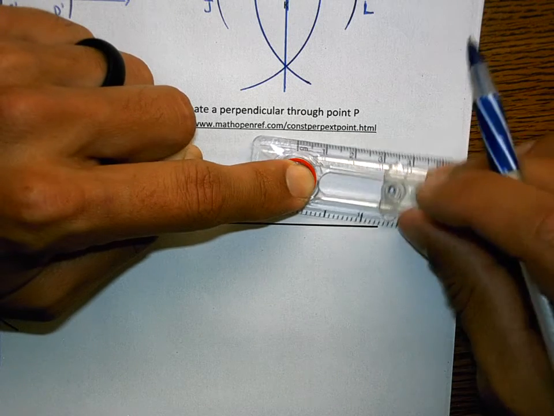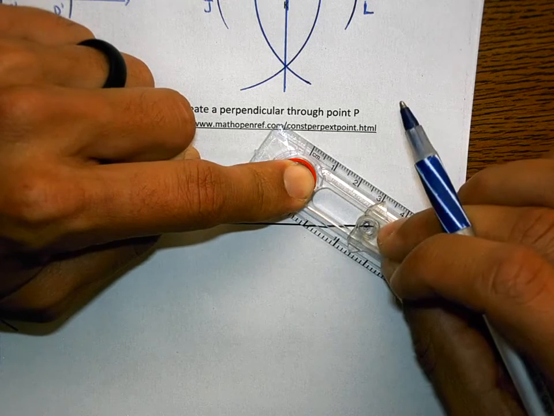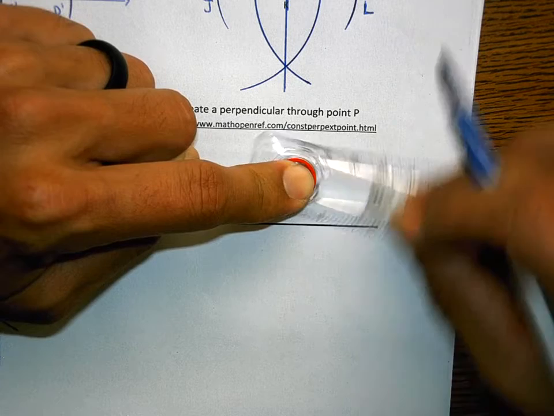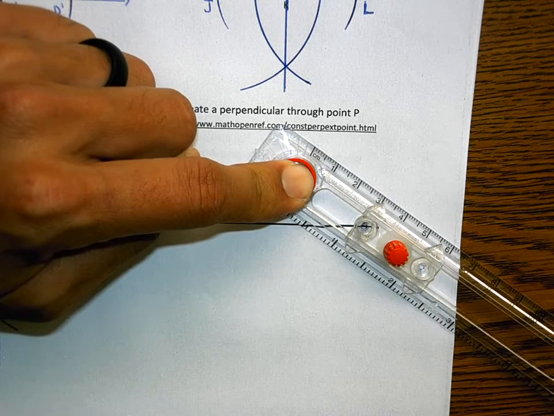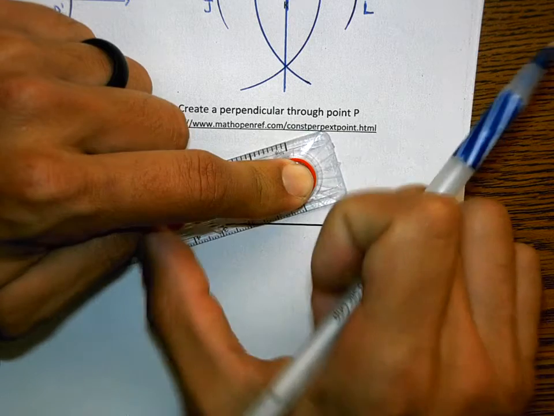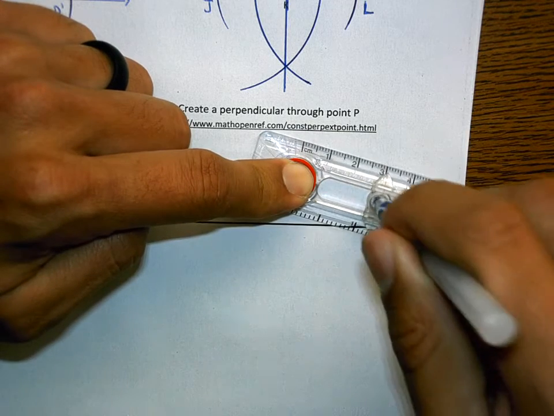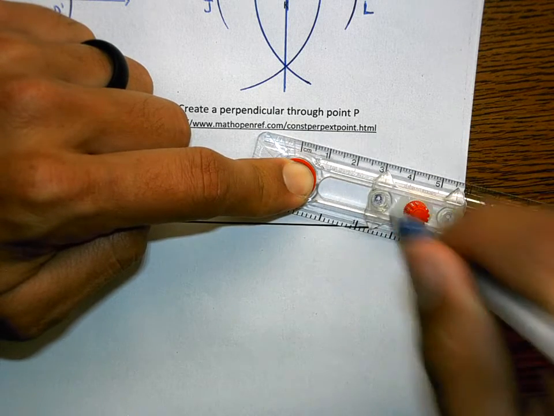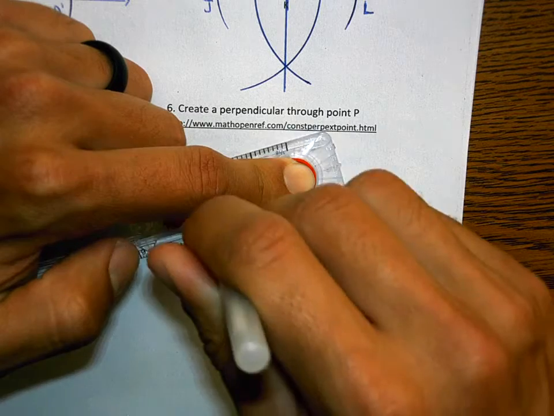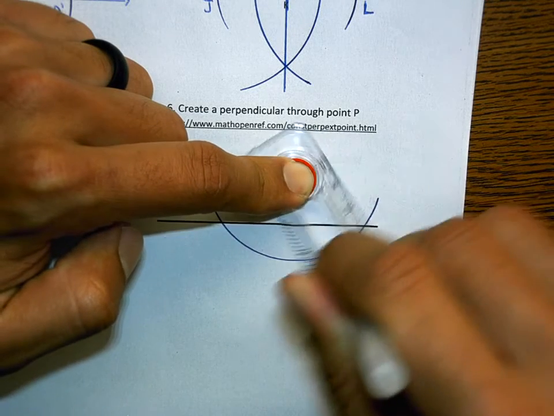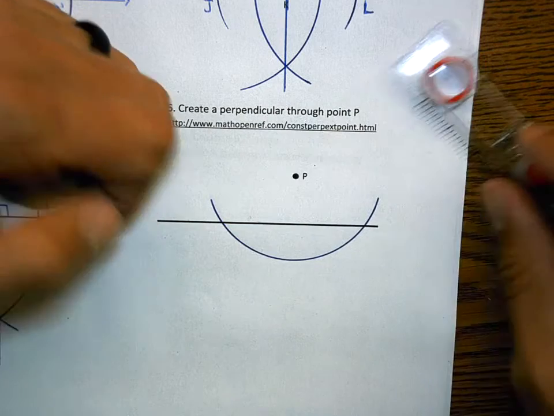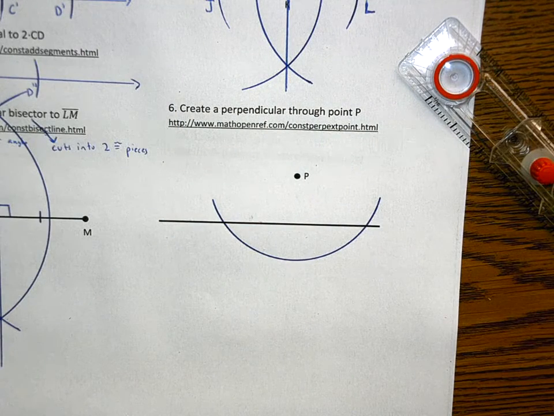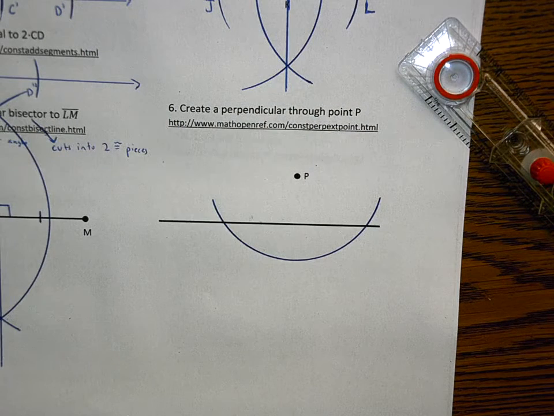If it's not, you need to make sure that your holder is going to intersect the black line in more than one spot. Don't be too short. So I got my holder, and what I'm going to do is drop an arc from point P, creating this semicircle from point P.